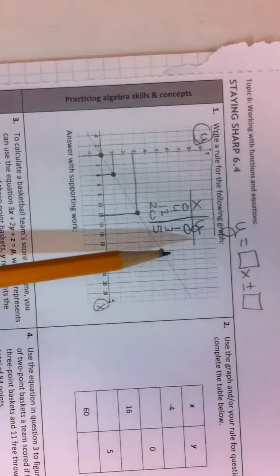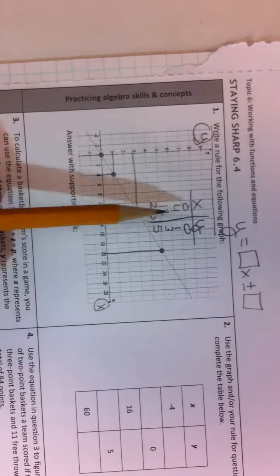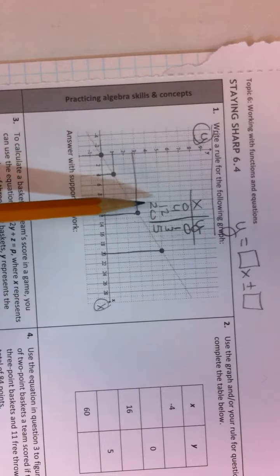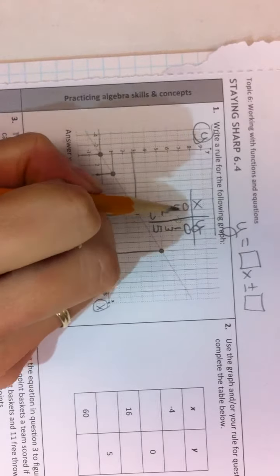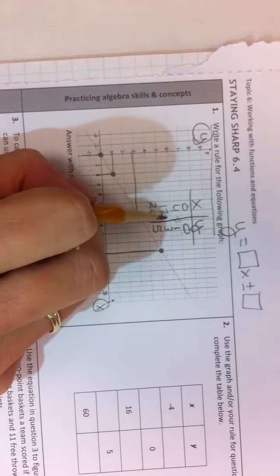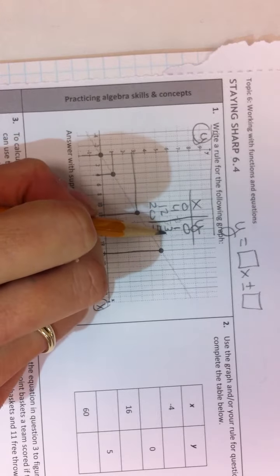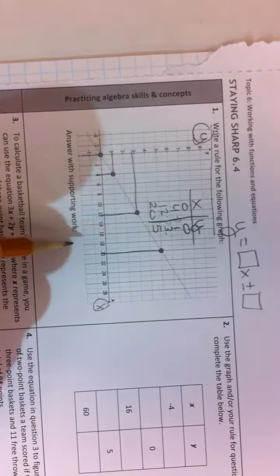Well, I know that my y's are going all up, but the problem is that my x's are always bigger than my y's. So I'm either going to have to subtract. So let's see, we'd have to do 4 minus 3. So 4 minus 3 is 1, that works. 12 minus 3 is 9, not 3. So it's not subtraction. The other choice is division.